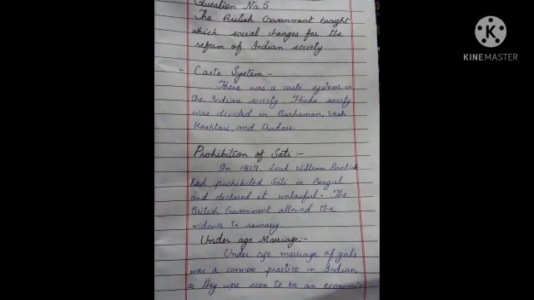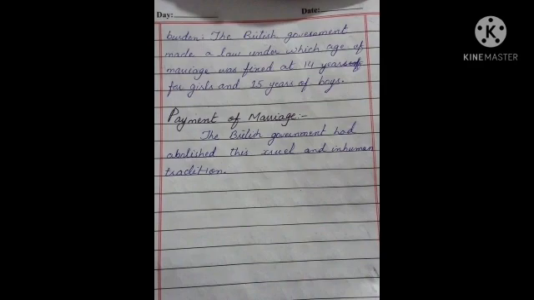The British government allowed the widows to remarry. And number 3 heading is underage marriage. Underage marriage of girls was a common practice in India as they were seen to be an economic burden. The British government made a law under which the age of marriage was fixed at 14 years for girls and 15 years for boys. And the last heading is payment of marriage. The British government had abolished this cruel and inhuman tradition.